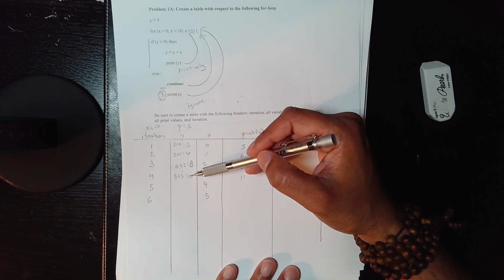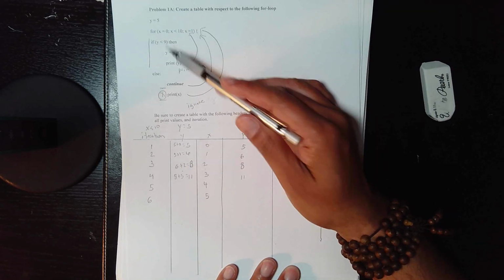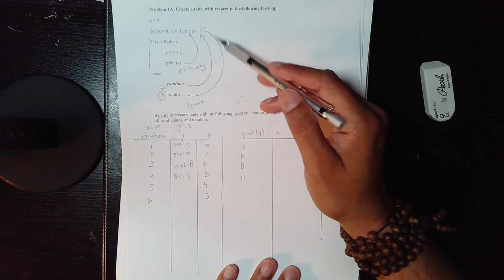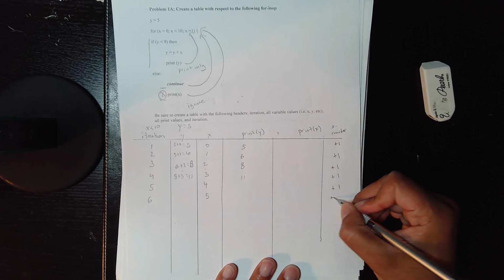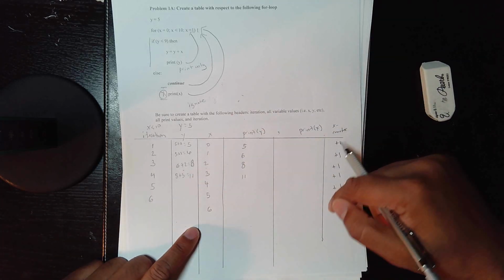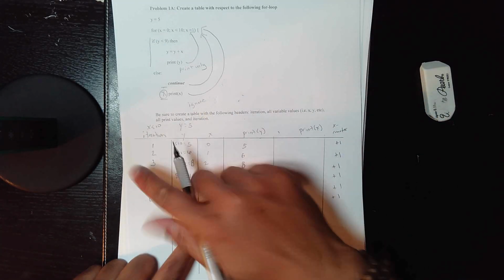Okay? Is 11 less than 9? No, it goes back to continue. Again, it flies back up. So it totally skips this area. So now, plus 1. Again, 5 plus 1 is 6. As you can see at this point, 11, this value is not going to change, right? So is 6 less than 10? Yes.